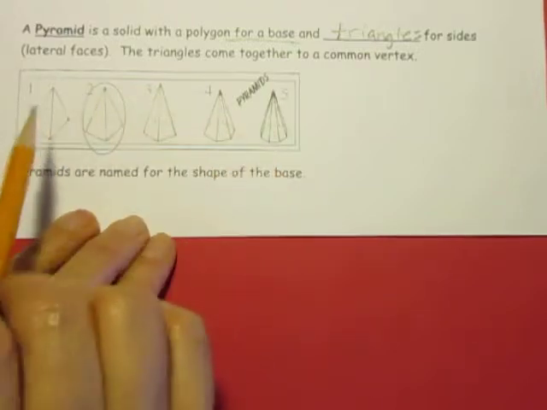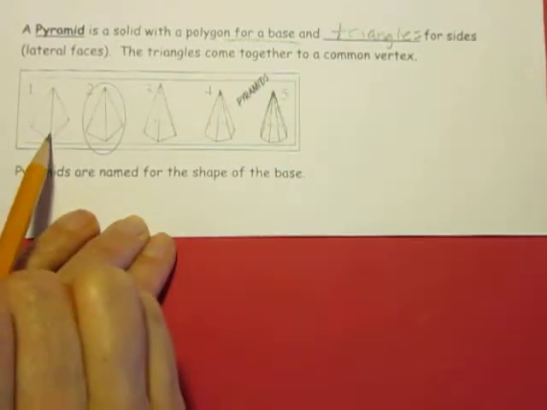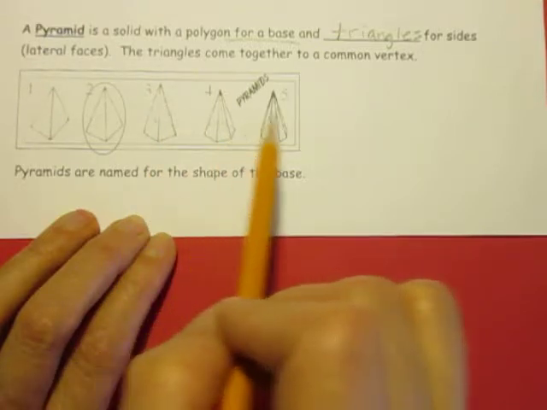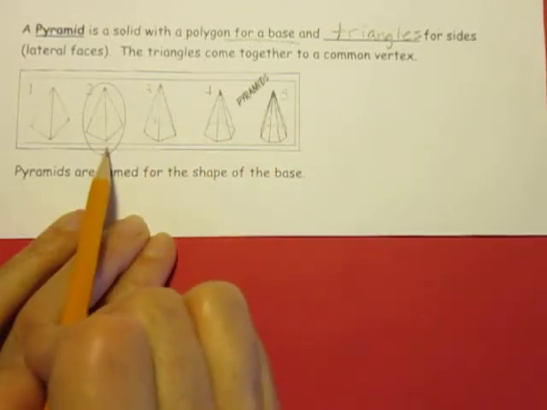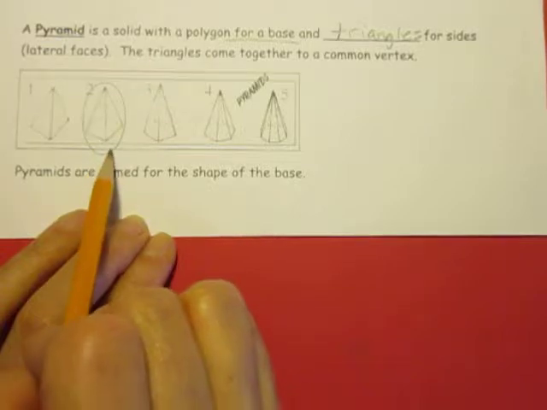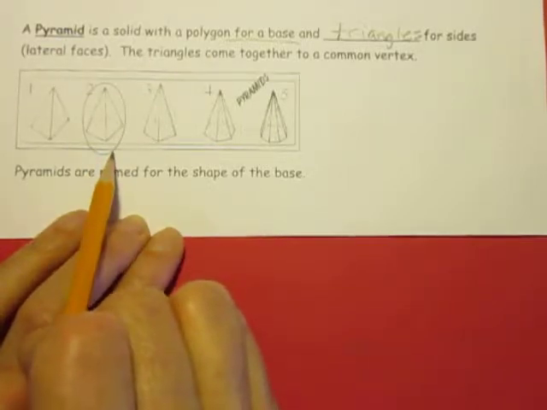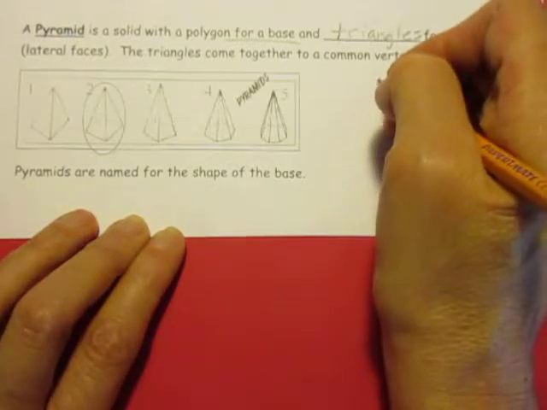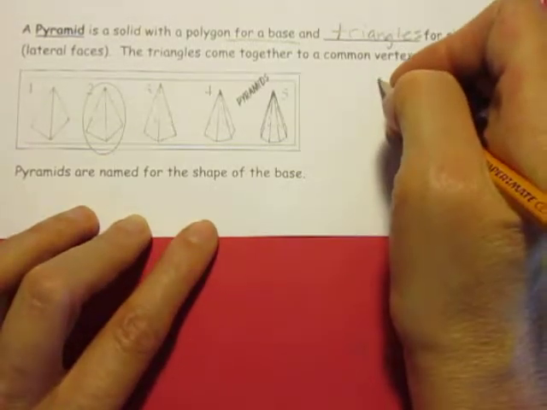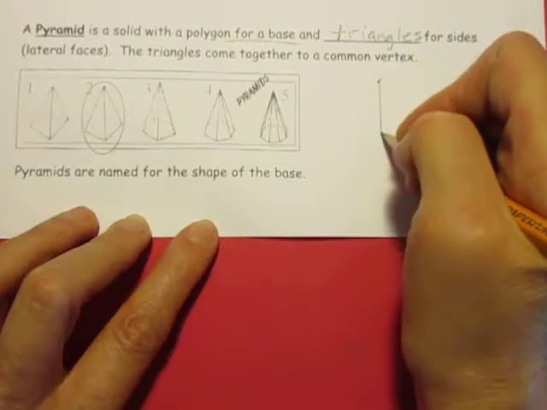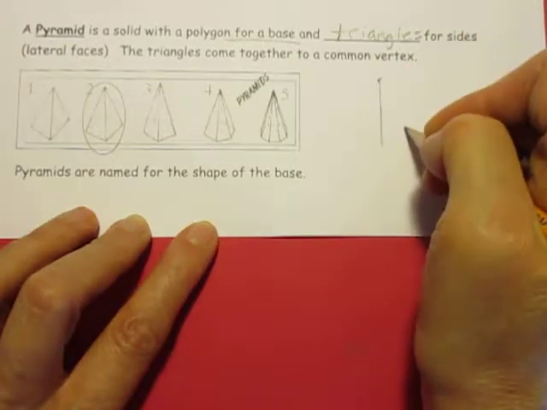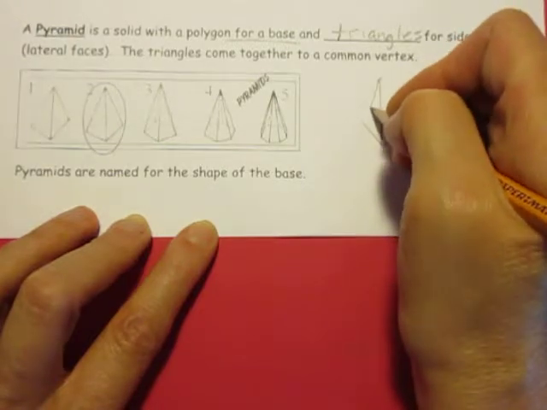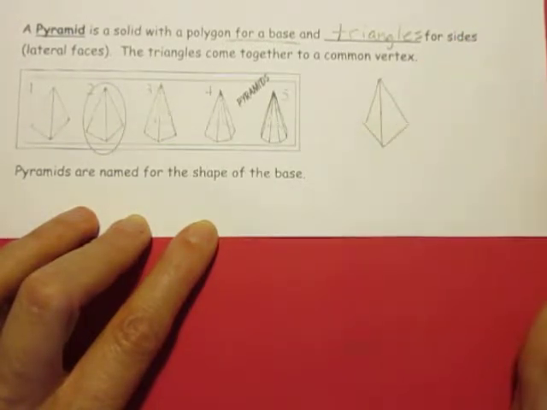So if you look at each of these, I've got some drawings here of a triangular based, a square based, pentagonal based, hexagonal based, and so forth. We're going to be focusing mainly on square based or rectangular based pyramids. When you're drawing a triangular one, you just draw your vertex, draw your line straight down, and then up to your other two sides. It's an easy way to draw the pyramid.